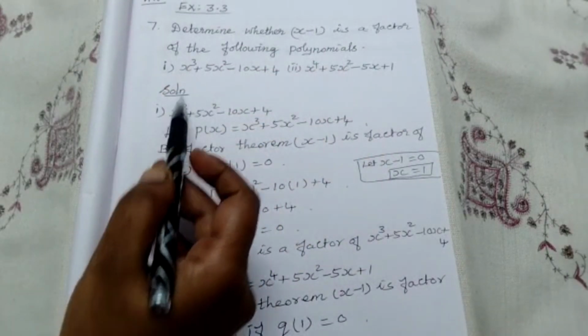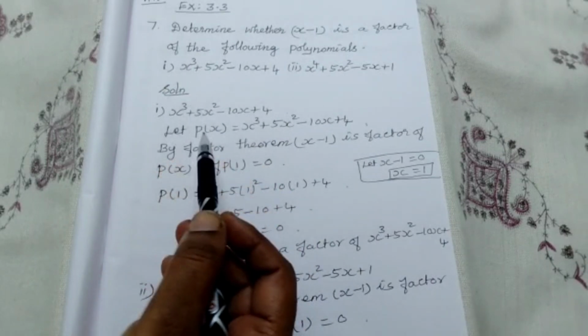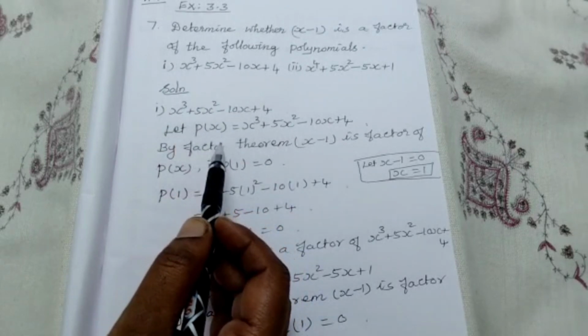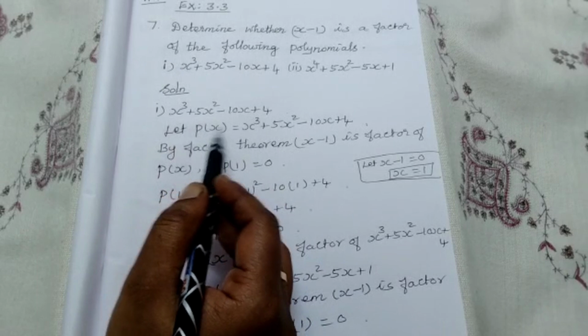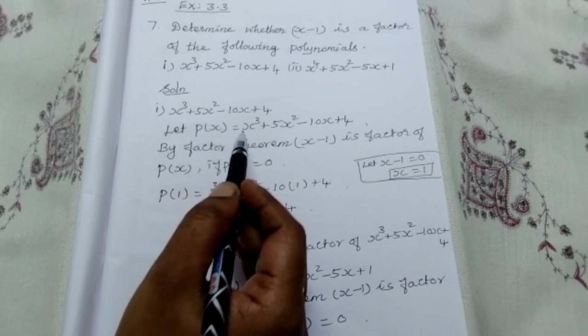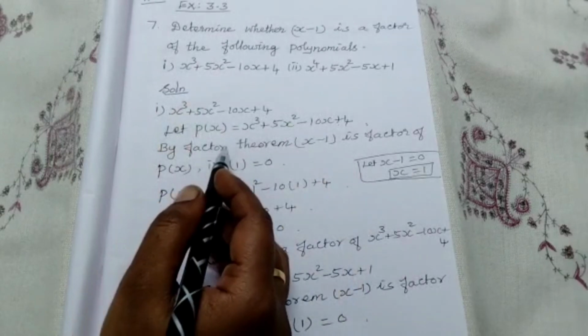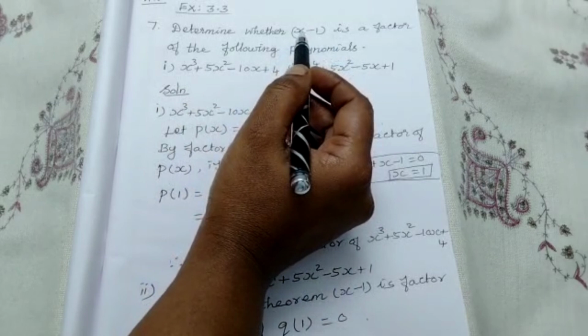Then first one, write the question. Here p of x and q of x are not given, so we have to take them. Otherwise f of x also we can take. No problem. I took p of x, and this polynomial you should write by factor theorem. Why are we using factor theorem here?